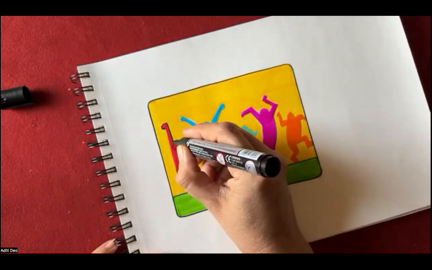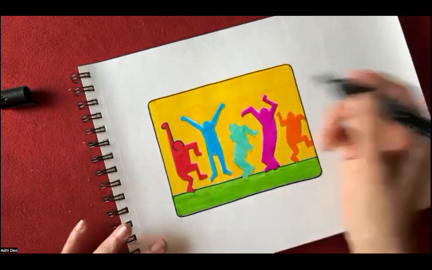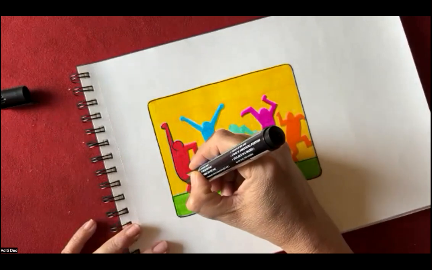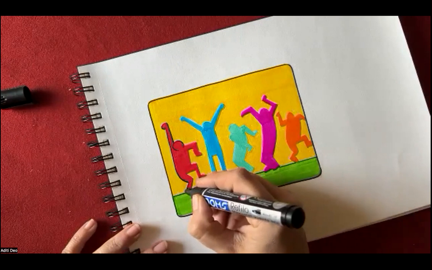Remember that first, when you're making the black outline, first make the circle or half circle of the head.